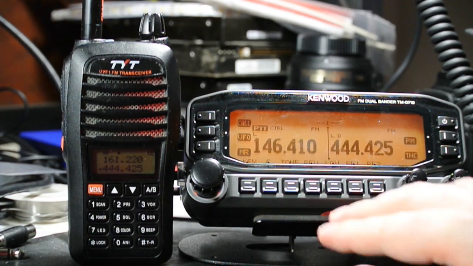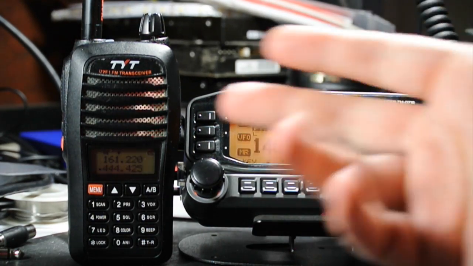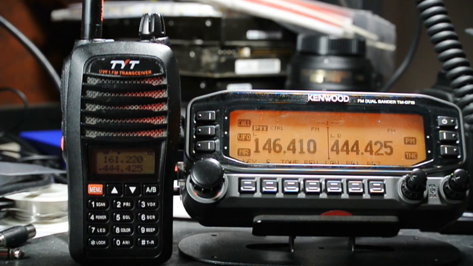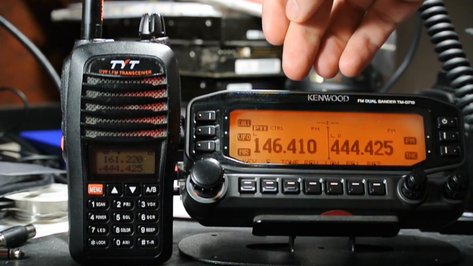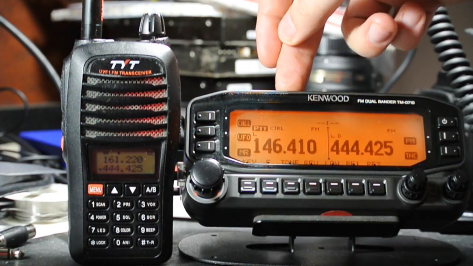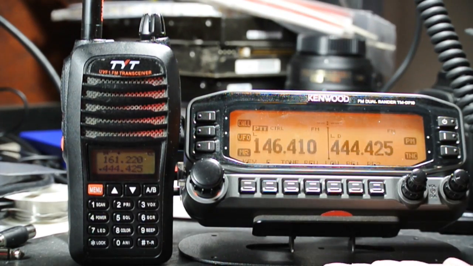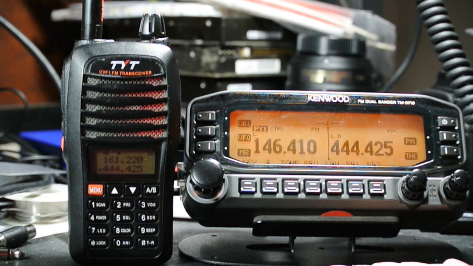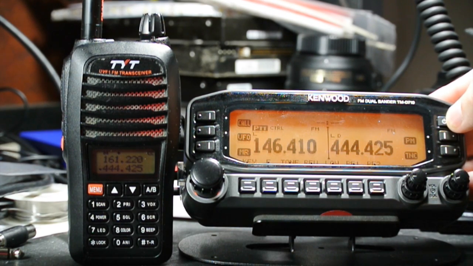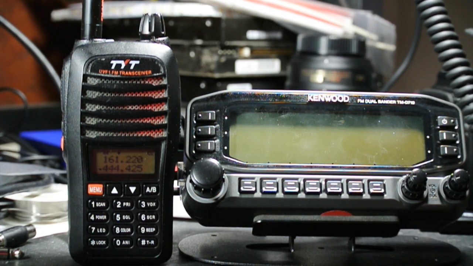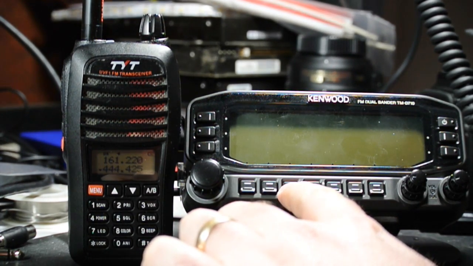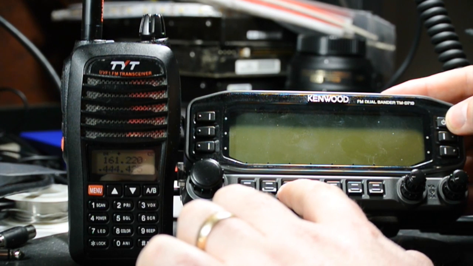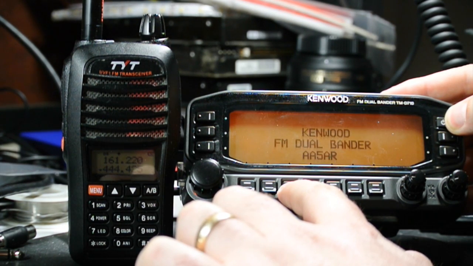And we need to make sure we set both of these on low power because we're just talking right here. So now we've got our VHF side set up and we have our UHF side set up. The next thing we need to do is put it into crossband mode. To do that, you turn the radio off. You have to push and hold the third soft button at the bottom of the screen and then power the radio on.